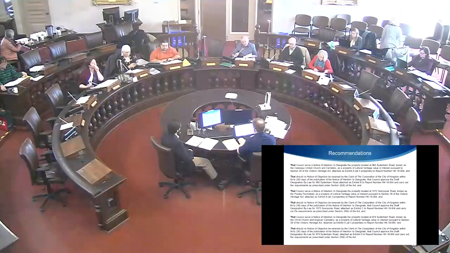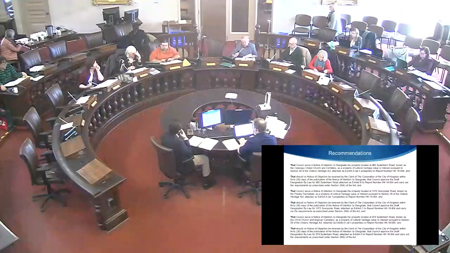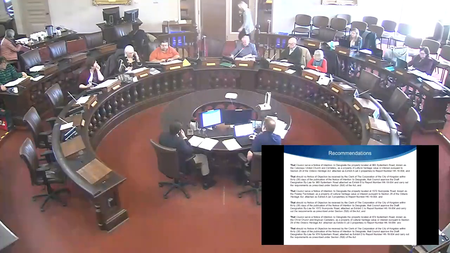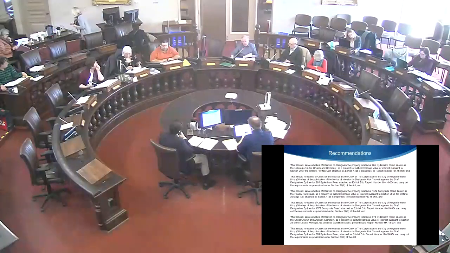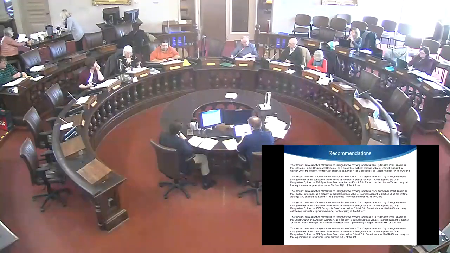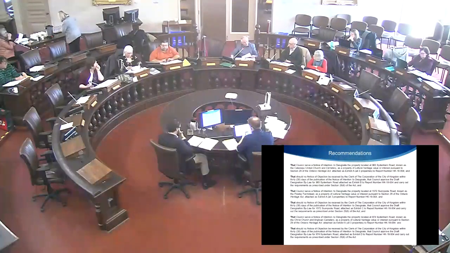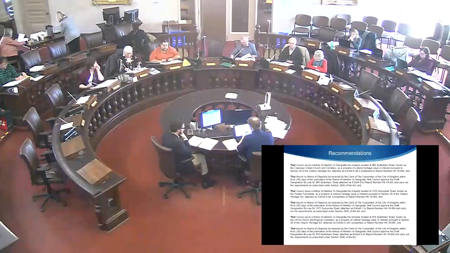Thank you. This is just for clarification. The last point in terms of the Powley farmstead mentions the remains of the one-story limestone barn which collapsed last year. It will be designated along with the farmhouse. Am I correct in that? Through you, Mr. Chair, he is correct, yes. Thank you. Any other questions?